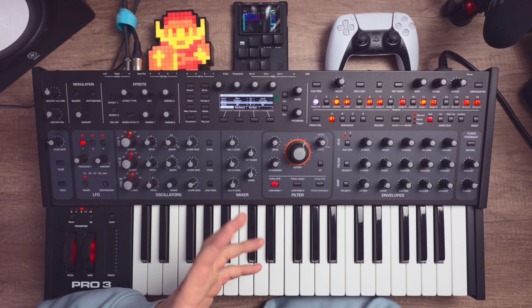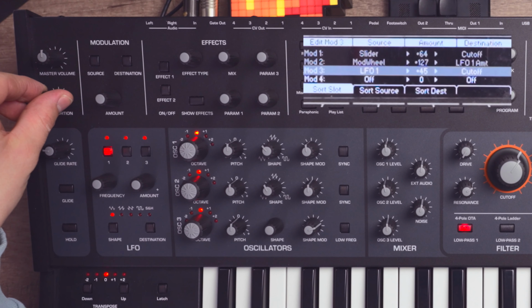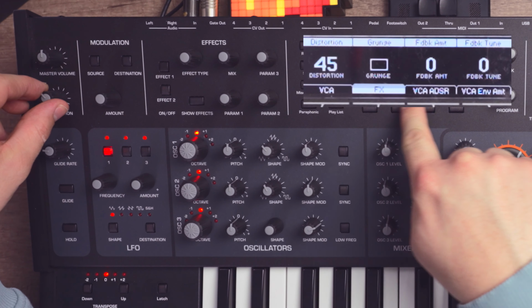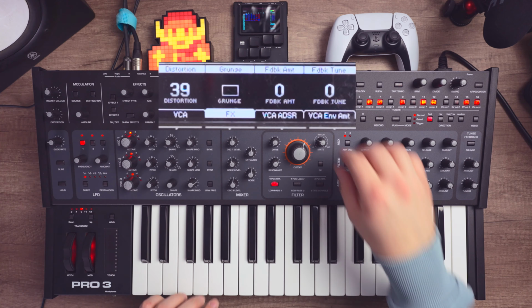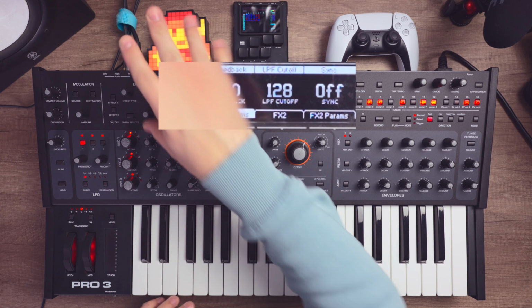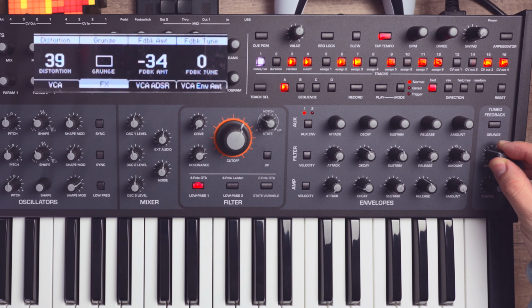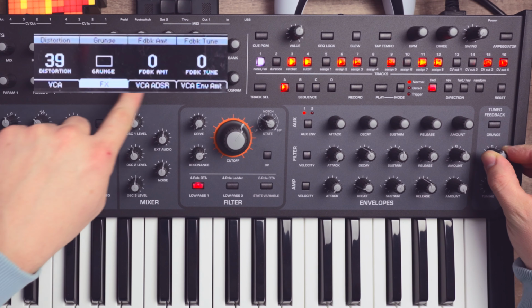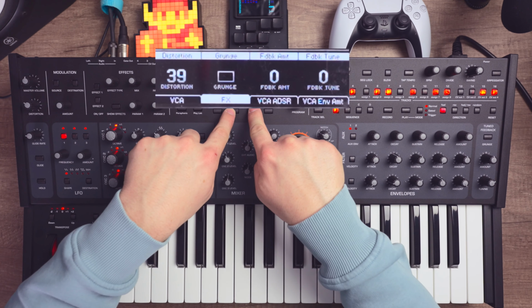I can access that menu either by turning the distortion knob or the feedback knob. So for example, if I go into distortion, I'm in this distortion menu over here, right? Now, if I'm playing something else, I'm in the effects menu right now. If I grab the feedback amount, then I'm back into that same menu. So in these two knobs, I'm accessing that same menu.